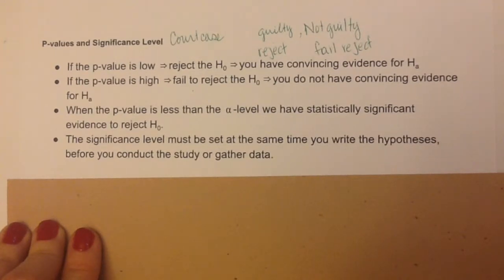The significance level must be set at the same time you write the hypotheses, before you conduct the study or gather any data. Now, an easy way to manipulate statistics, as a lot of you probably know that people do, is to set your alpha level at the very end, because then you can set it according to what you want. If I conducted a study and I wanted in the end to reject the null hypothesis, I can wait around to see what my p-value is, and at that point I can then set an alpha level high enough or low enough, whichever way I'm trying to do it.